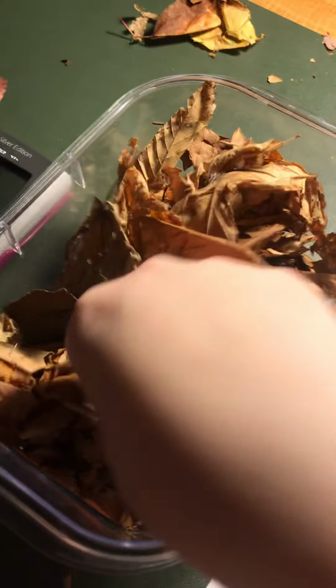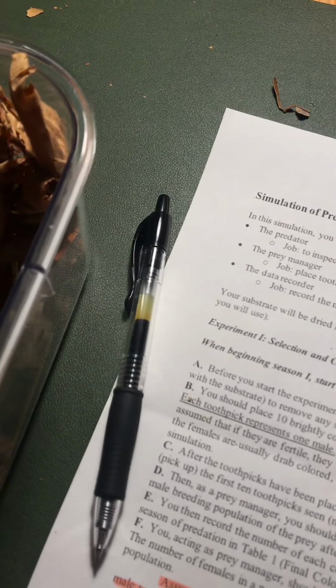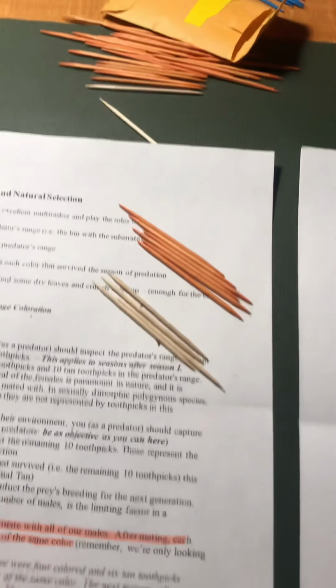So that's what we're going to do. So we've got 1, 2, 3, 4, 5. Didn't mean to do that, but it happened. 6, 7, 8, 9, and 10. So we got 6 colored and 4 tan. So now we're going to remove all the remaining ones.